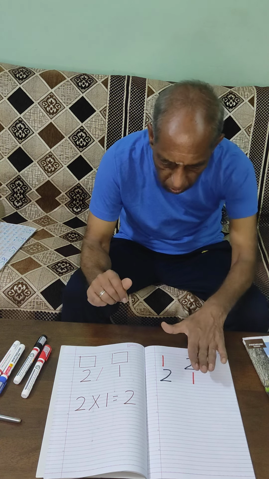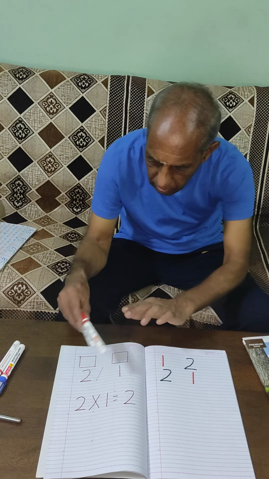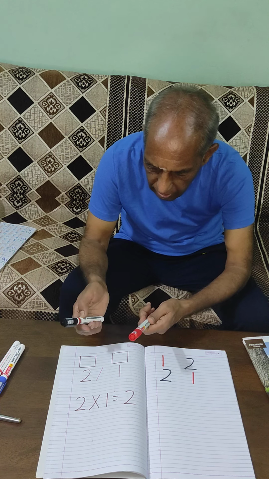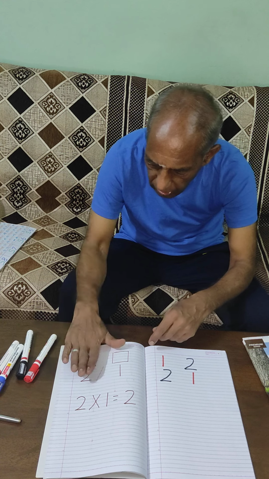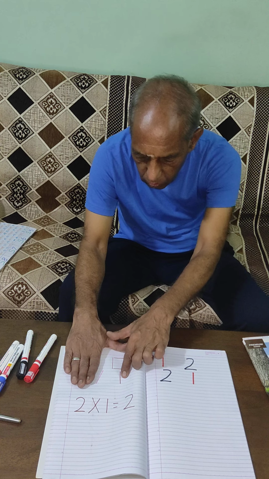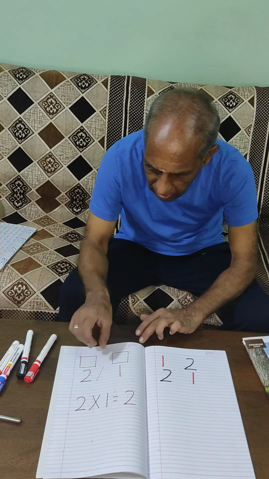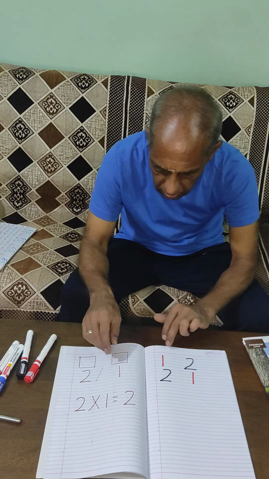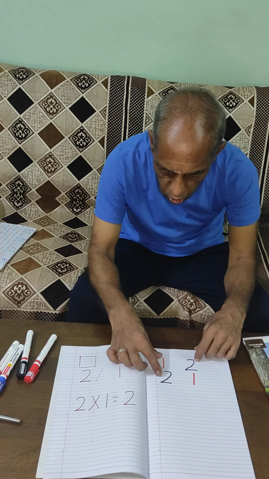Now we will do a little bit of observation. This first box could be done in two ways, because we've got two colors, you could do either red or black. Once you fix this one, only one color will be left over. That's why it could be done only in one way. So the first box could be done in two ways, the second one in one way. That is our observation. Now the total number of arrangements is 2.